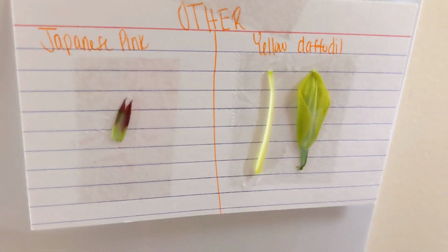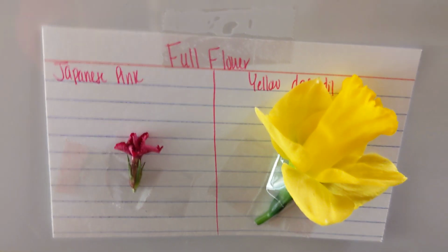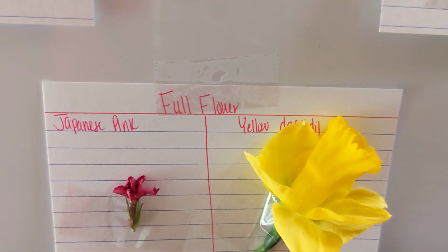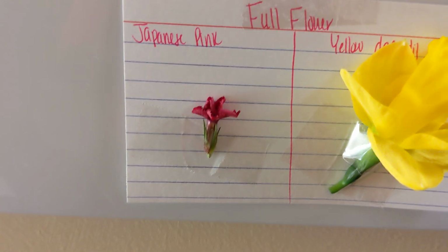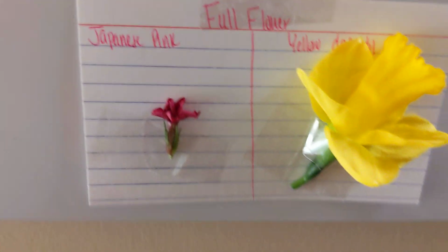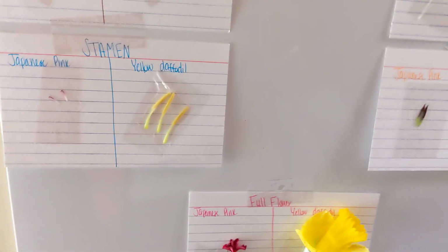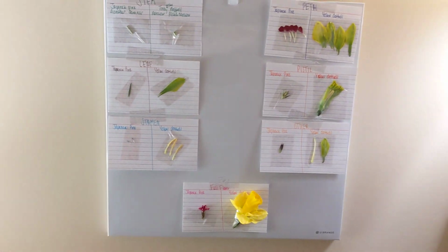And lastly, I'm going to showcase the entire flower of both the Japanese pink and the yellow daffodil. As you can see, seeing the flowers in full shows how different they really look once you look at the bigger picture and not just the moving parts of a flower. And that is my presentation.